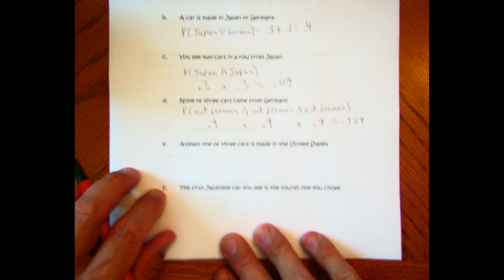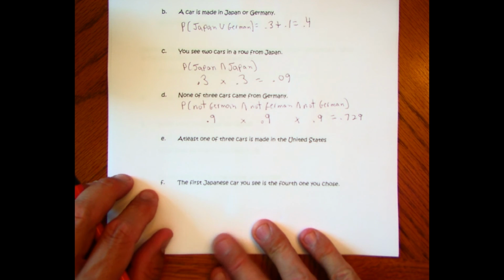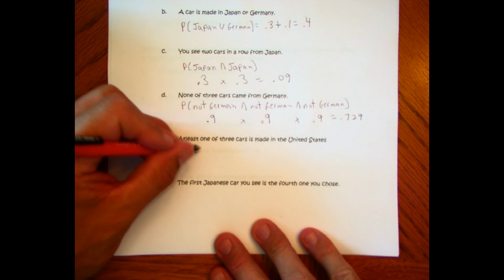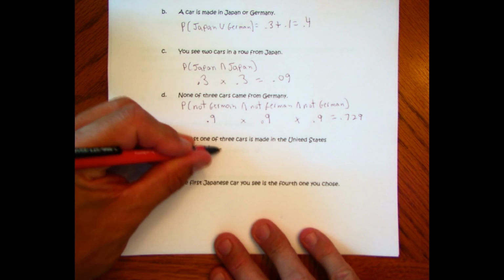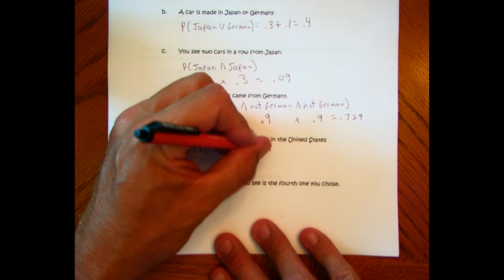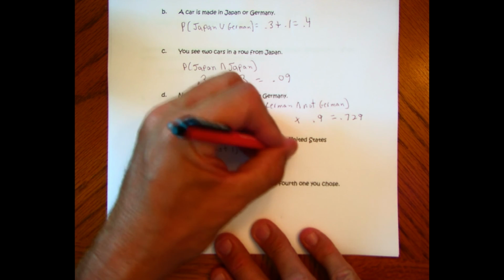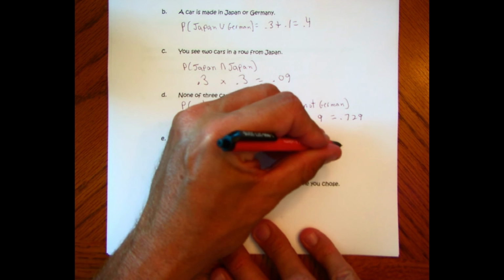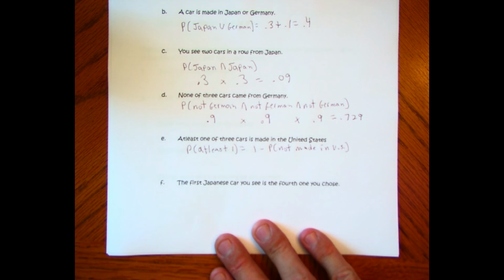At least 1 of 3 cars is made in the United States. Okay. So the probability of at least 1 equals 1 minus the probability of not made in U.S. And these are 3 cars, so it's not U.S. and not U.S. and not U.S. Well, what's the probability of not U.S.? Well, it's 0.6.